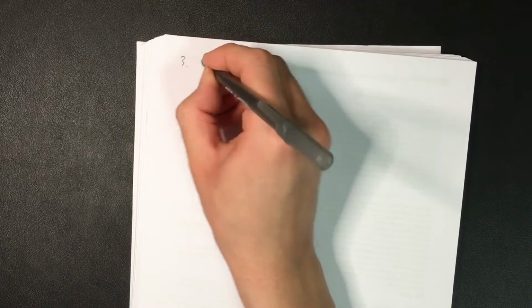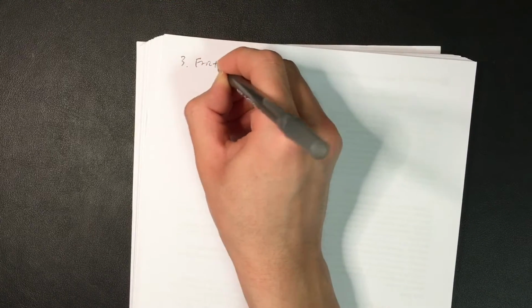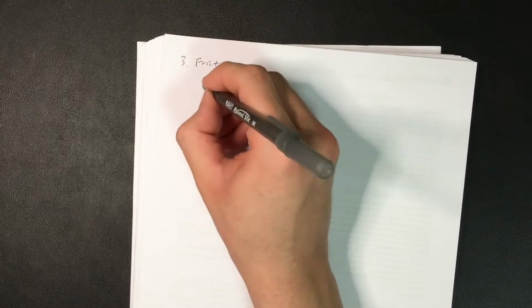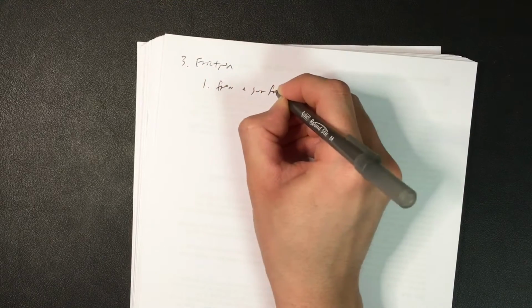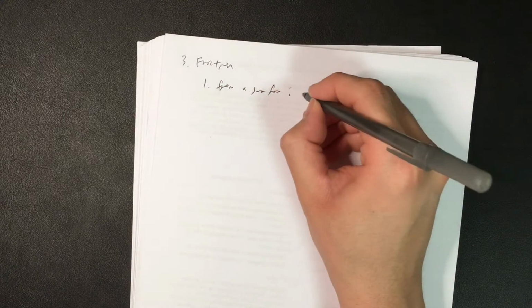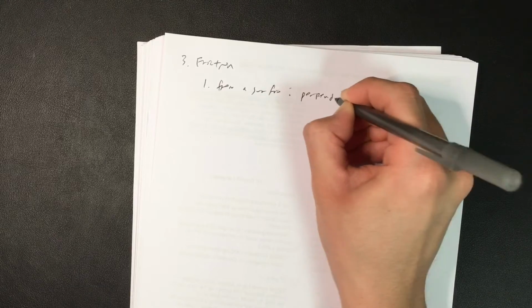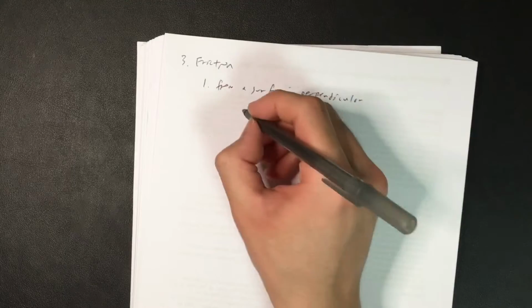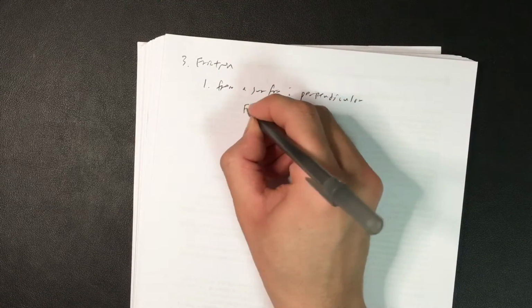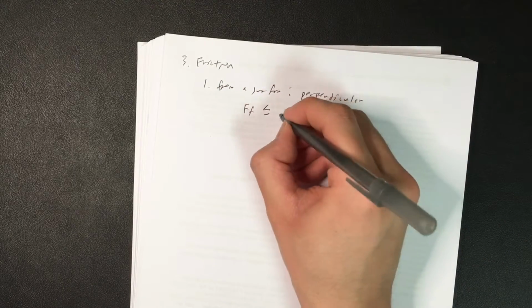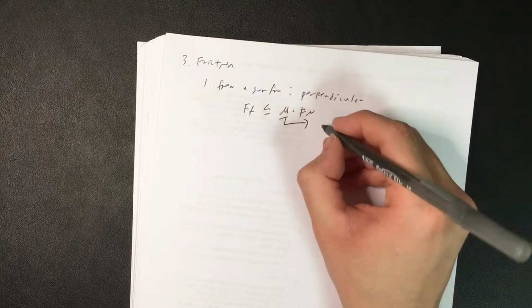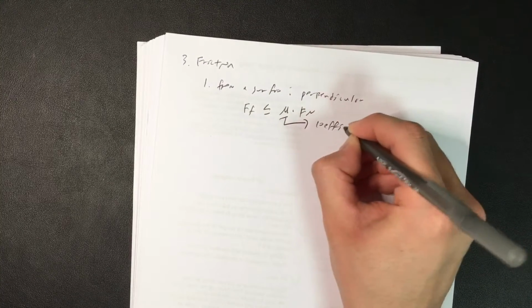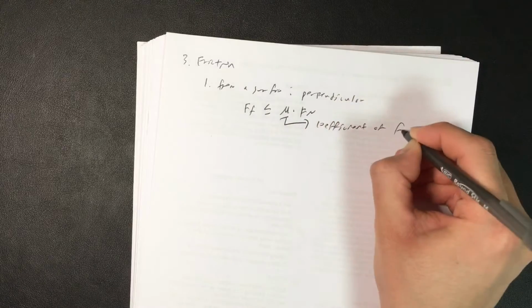The third type of force is friction. There are two main types of friction, and the first one is from a surface. The friction applied from a surface is always parallel to the surface that is being exerted on. The definition of such a friction force is that the force of friction is equal to or less than some constant mu times the normal force. And this constant mu is known as the coefficient of friction.